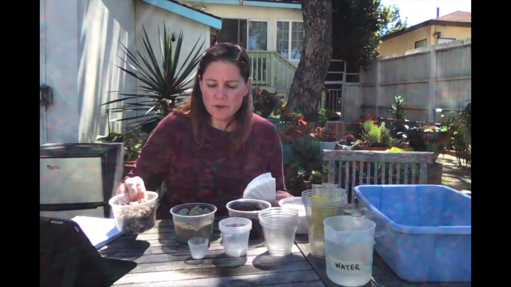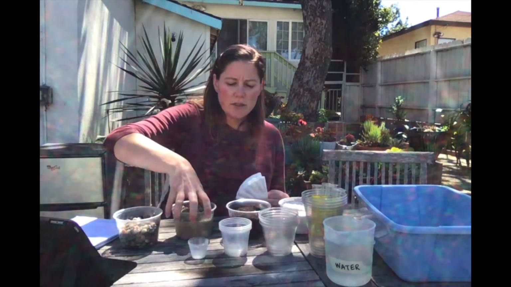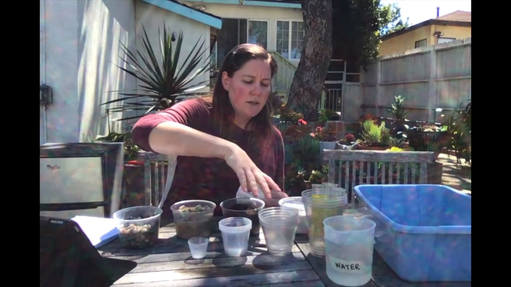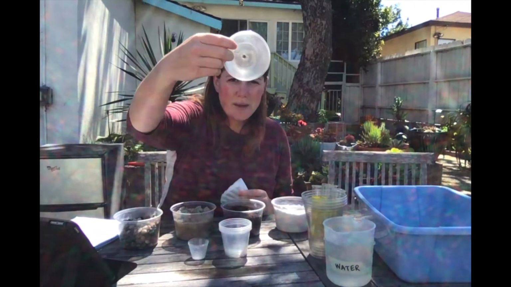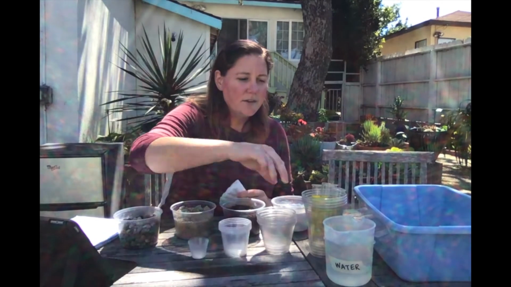Now that we've got our notebook set up and our prediction done, let's go ahead and get started. I've gathered all my materials: some gravel, sand, soil, and here is that diatomaceous earth, that white powder that we're going to try out. I've got coffee filters. Here are my cups with the holes in them. You can see it right there.